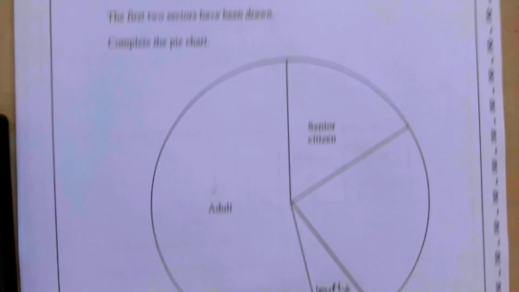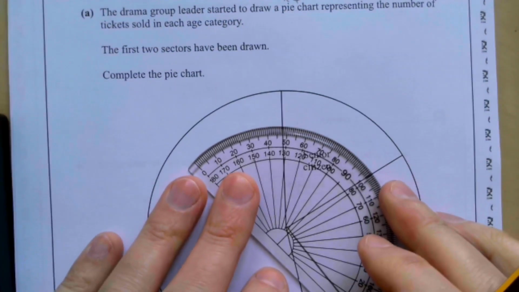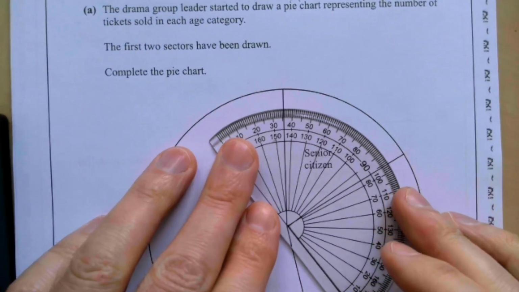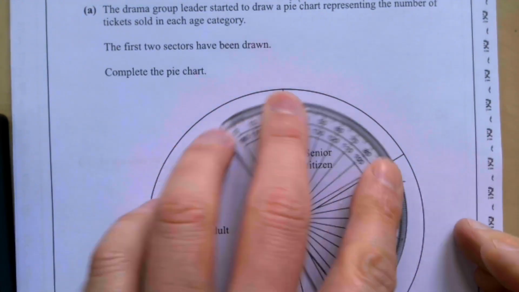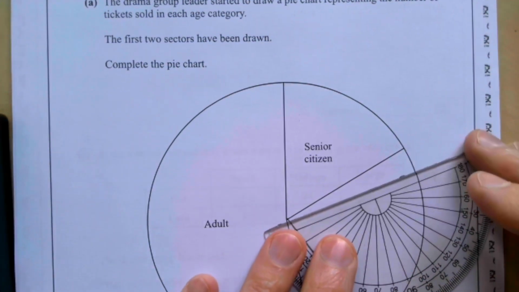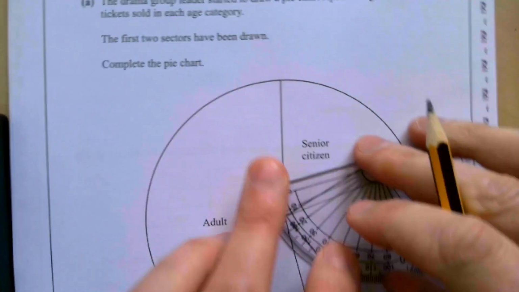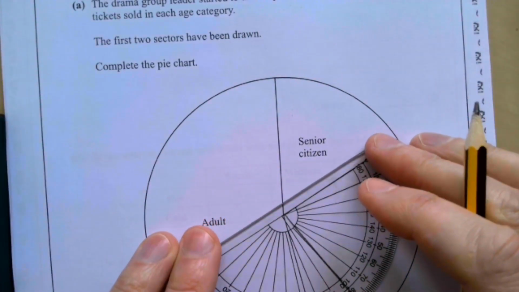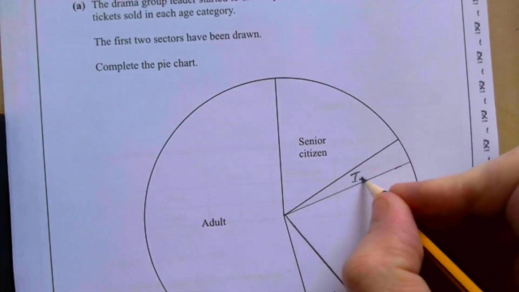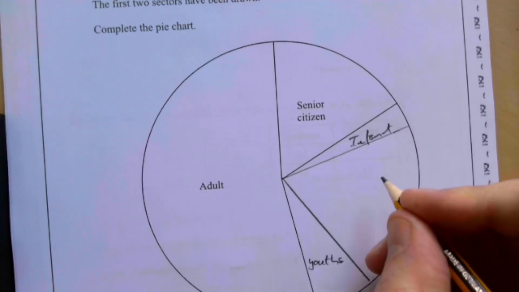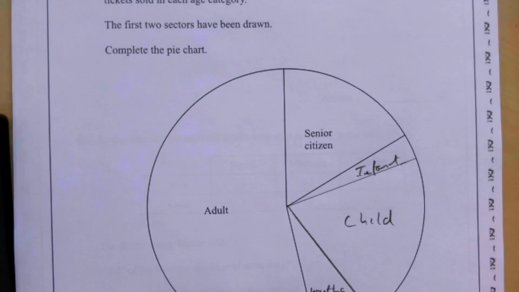Next one is child, and that's 72 degrees. So 50, 60, 72, and we should be roughly left with 12. You don't actually have to measure that last one out, and so my last one then should be 12 degrees. So just a wee check, you can see we're fairly close into 12 degrees, so that's okay. So that one then was infant, and this one here then is child, and that's my pie chart then completed.